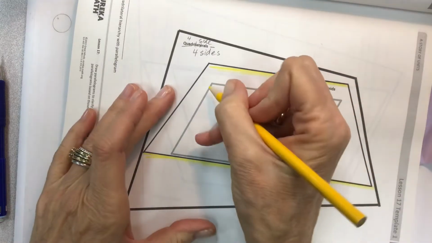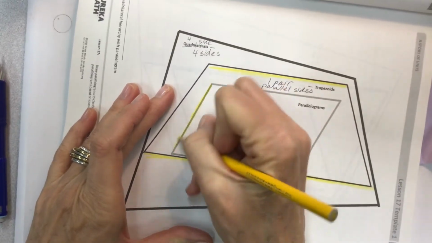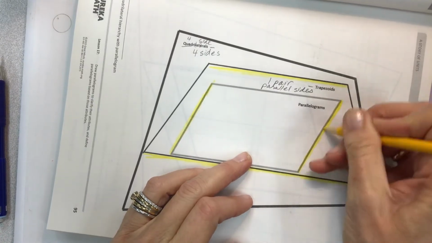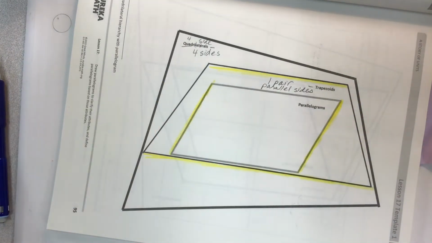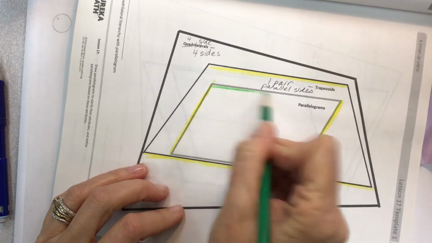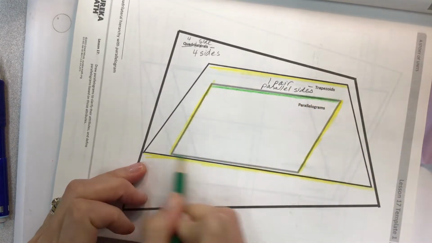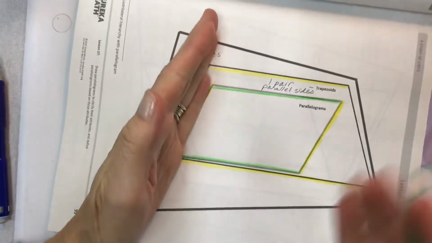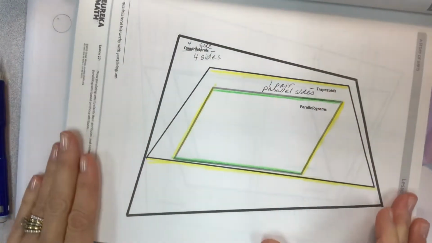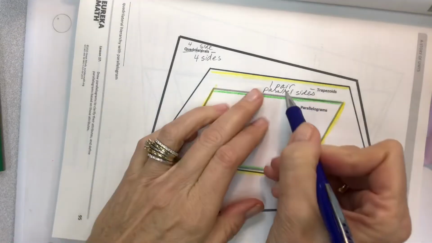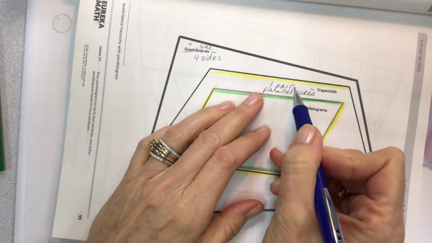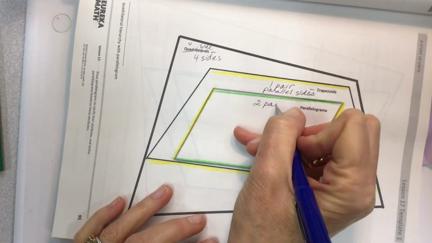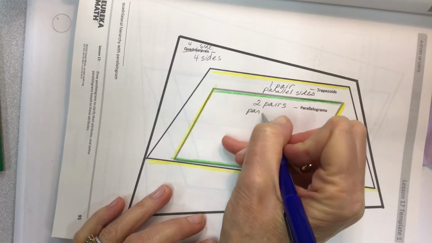Now, the attribute of a parallelogram is that it has to have 2 pairs of parallel sides. So if this is 1 pair with the left and the right, then the other pair is the top and the bottom. And this green is parallel to this green, and the yellow is parallel to the yellow. So the trapezoid only is required to have 1 pair, but the parallelogram is required to have 2 pairs of parallel sides.